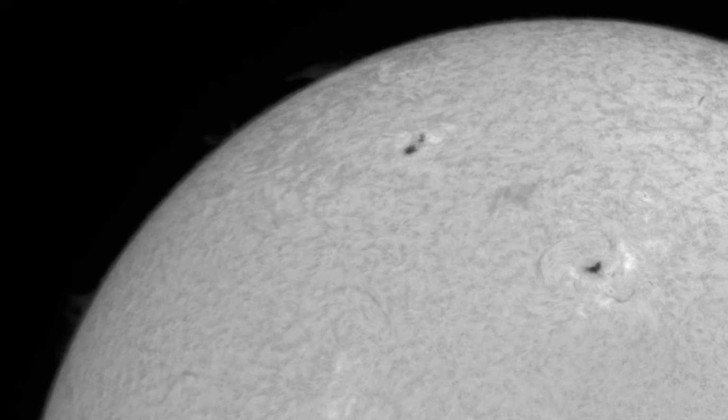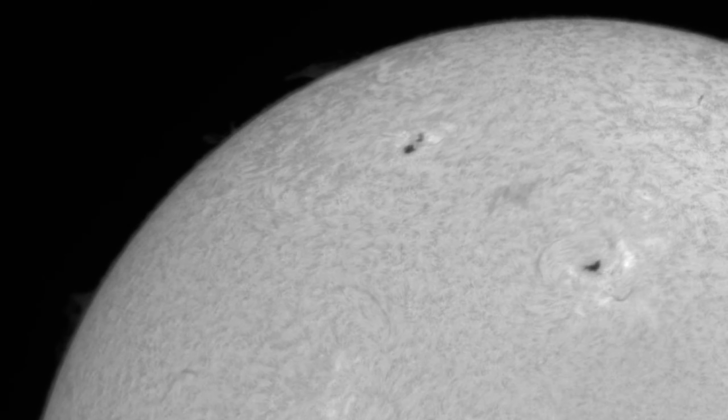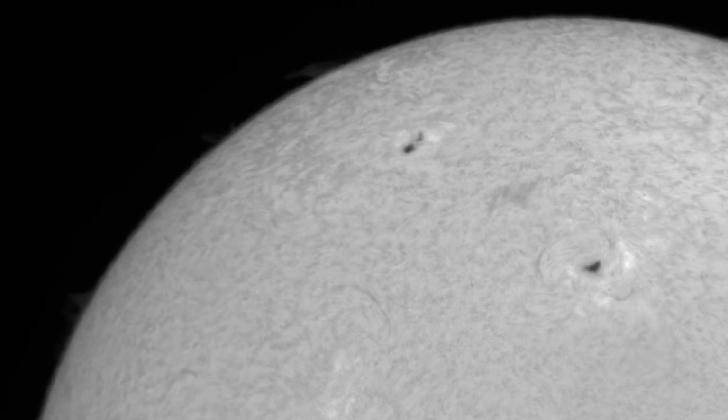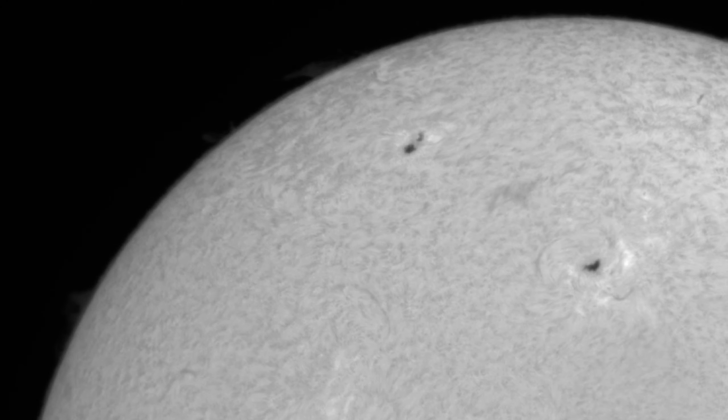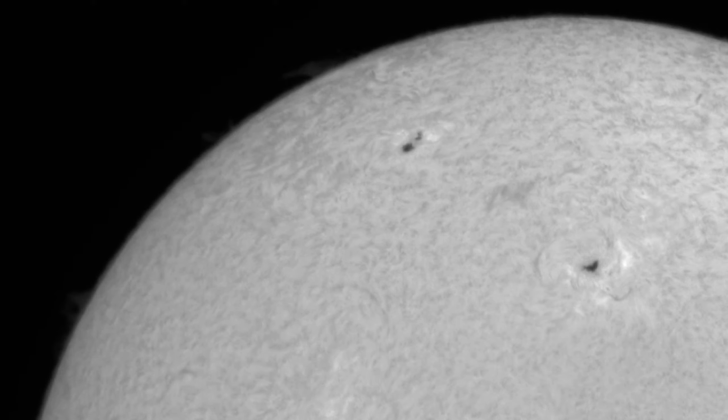But we've definitely got this really cool wispiness on the surface of the sun, that little feathery texture that I just love so much. You can only get that with a specialized hydrogen alpha telescope. You can't use a deep sky hydrogen alpha filter to look at the sun and get this.